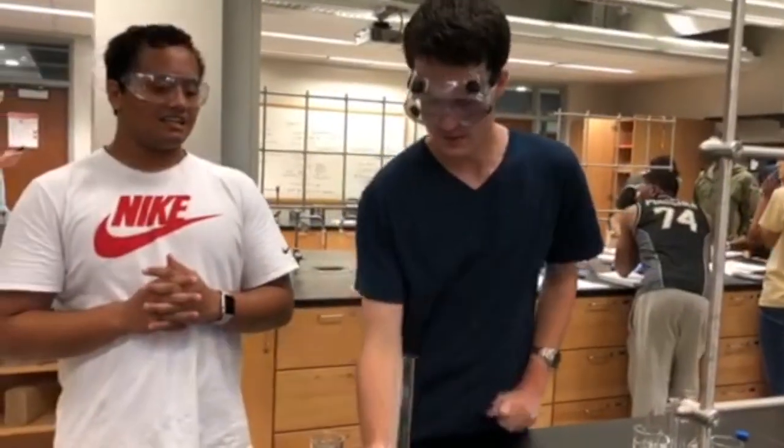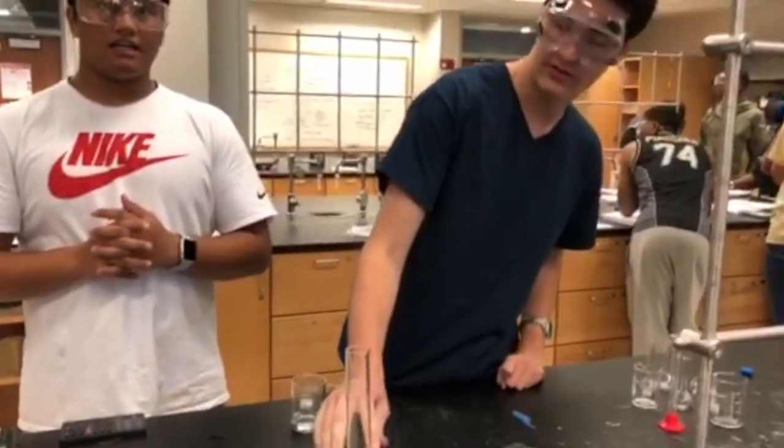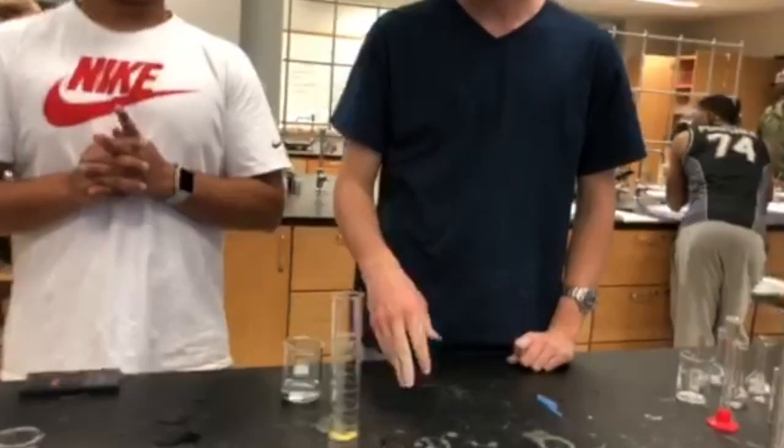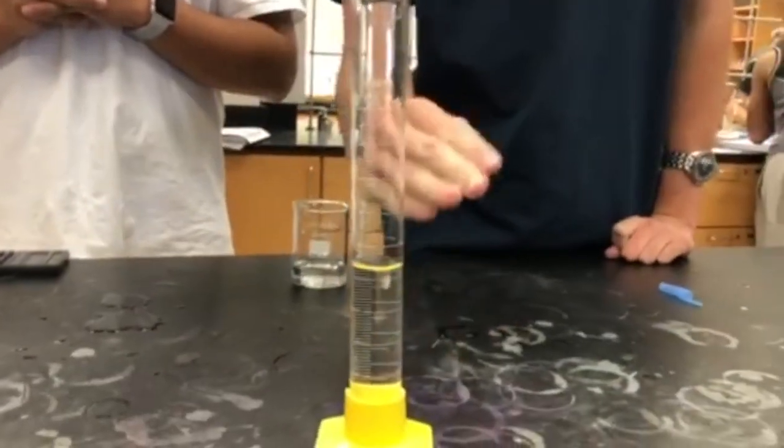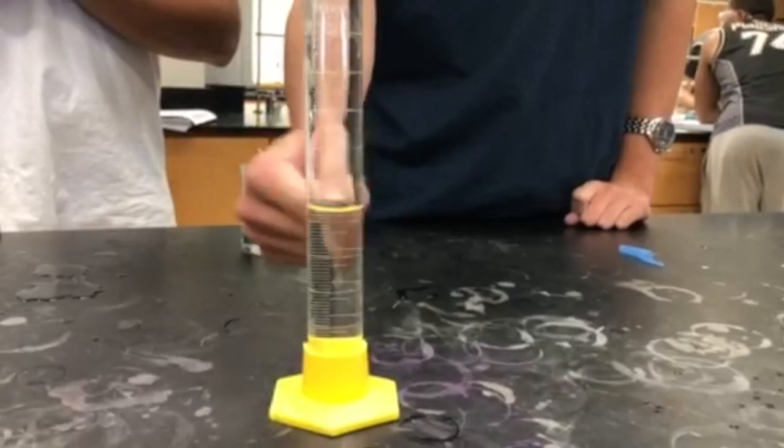It is formed by molecules climbing up the wall of the cylinder, and it's shown by a dip, and you measure from the bottom of the meniscus.